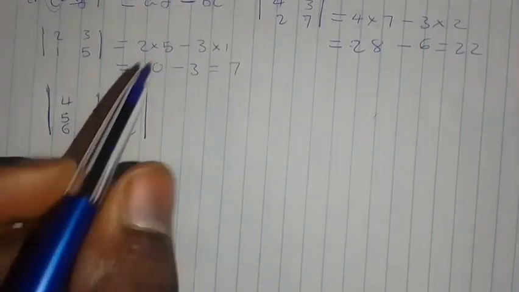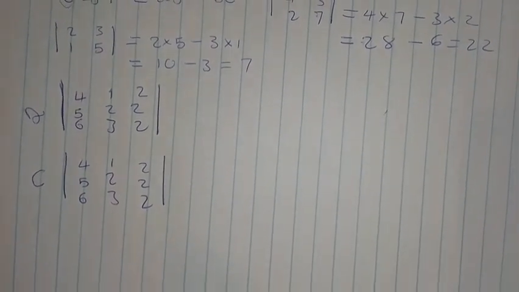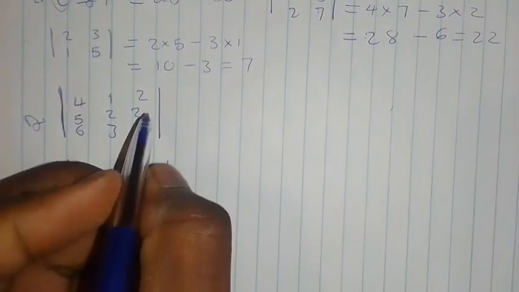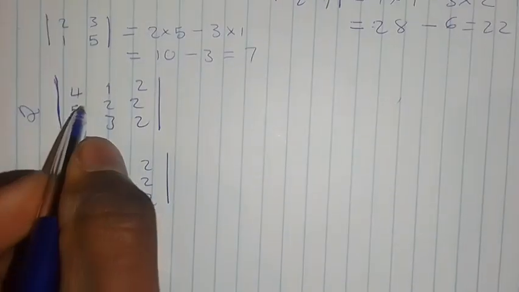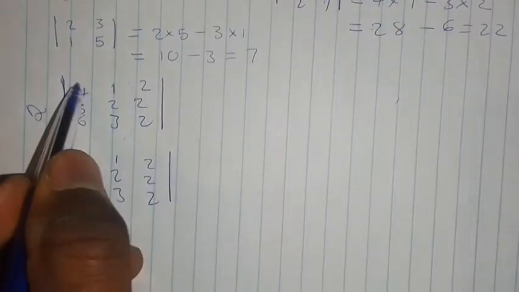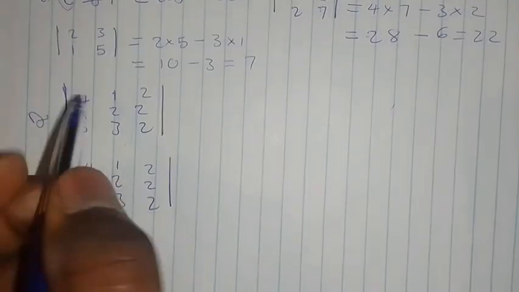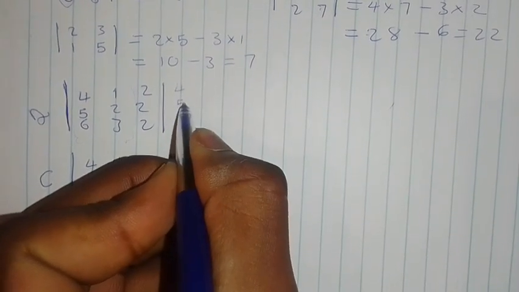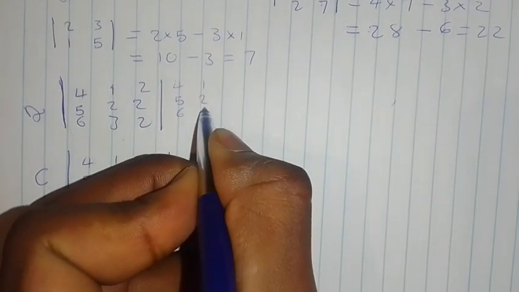So I'm going to solve this in 2 different ways. In this way, I'm just going to use the diagonal rule, and in this one, I'm just going to use the cofactor expansion. Keep these methods in mind. Now, with the diagonal rule, you're going to copy the first 2 rows here. You're going to copy the first 2 columns here. You copy the first 2 columns, you're going to have 4, 5, 6, 1, 2, 3.